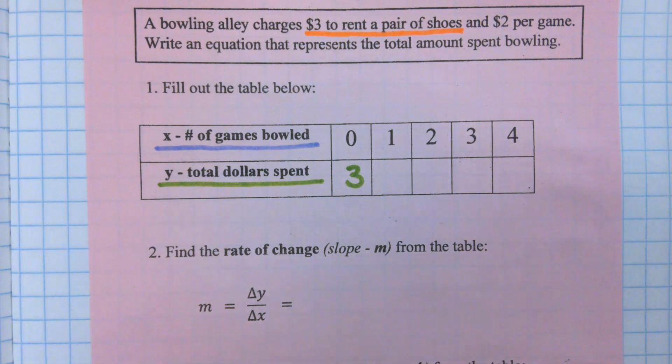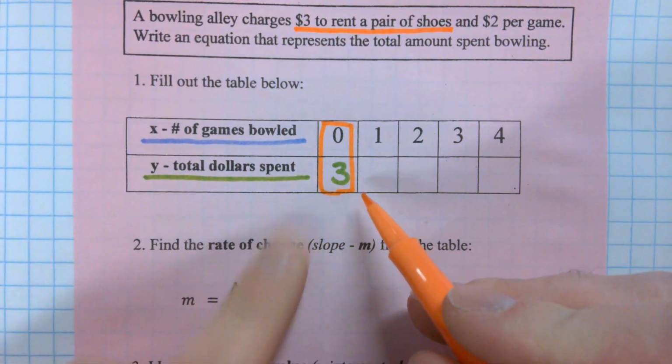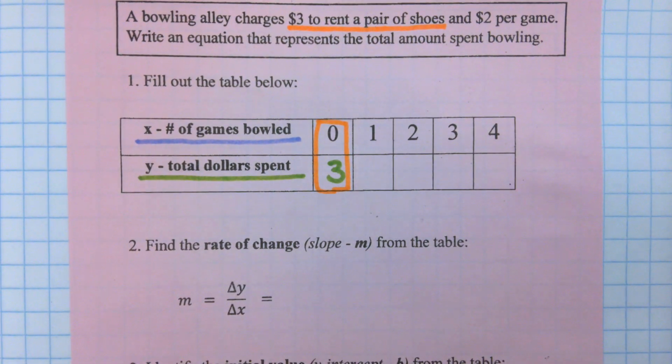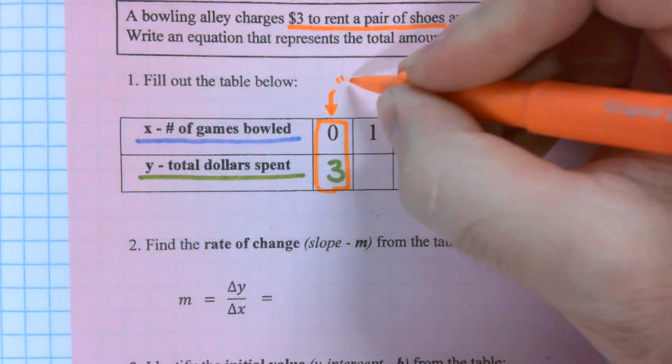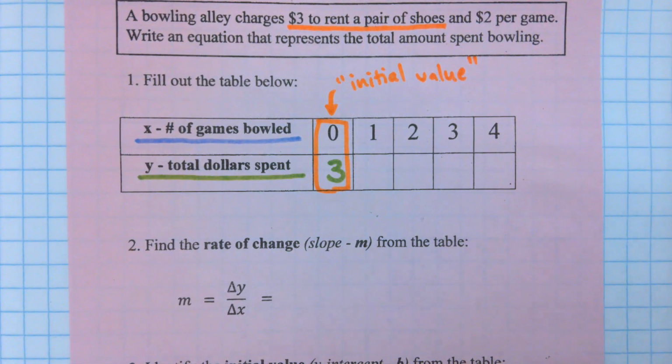Remember, the B value that we've always talked about means where you begin, right? If we have the point (0, 3), that means we begin by spending $3 on the shoes. Give me a thumbs up if that makes a little bit of sense. Okay. Our B, when we have a word problem like this, is called our initial value. Go ahead and add that in there. Our initial value. It's where we begin or where we start. So in this case, before we even start bowling, we have to spend $3 to rent the shoes. That's going to be our initial value, right?